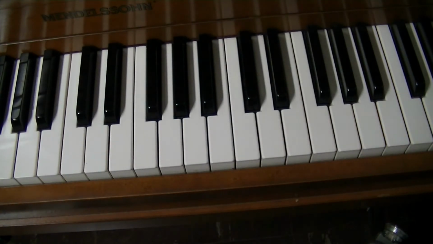But in those different keys you have sharps and flats. For instance, the key of C has no sharps or flats. It's all white notes. The key of D has 2 sharps, C sharp and F sharp. So when you play the D scale, every time you come to C or F, it's sharp. So it would be C sharp and F sharp.